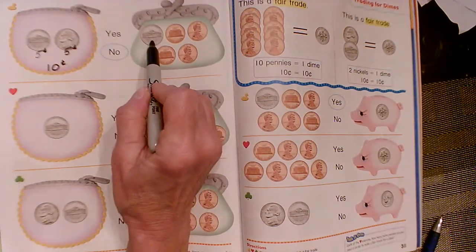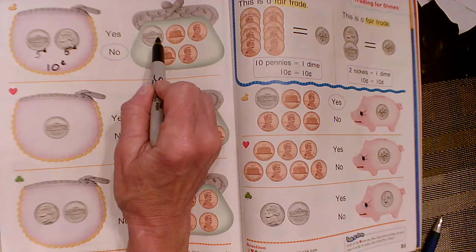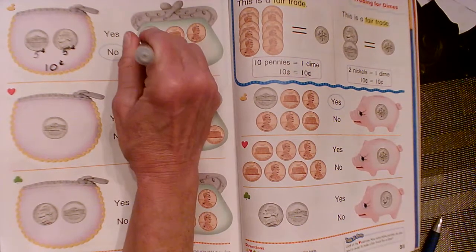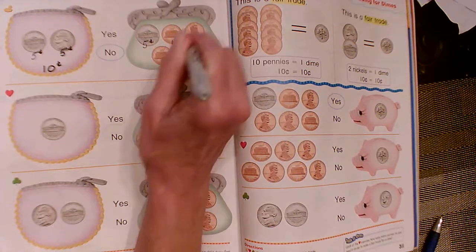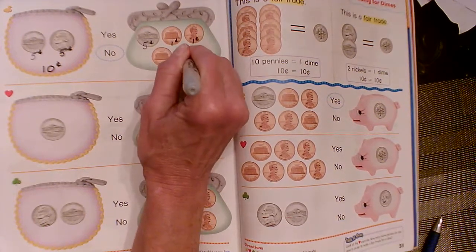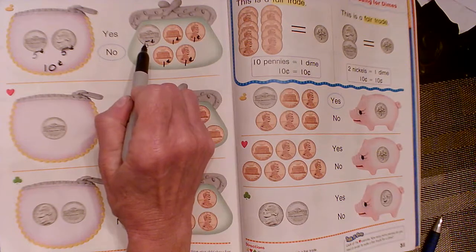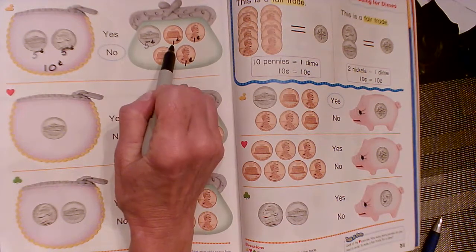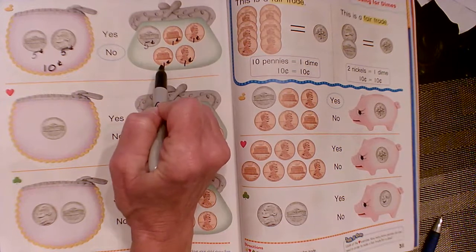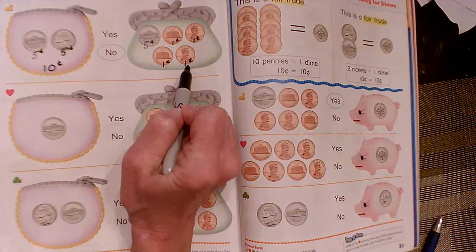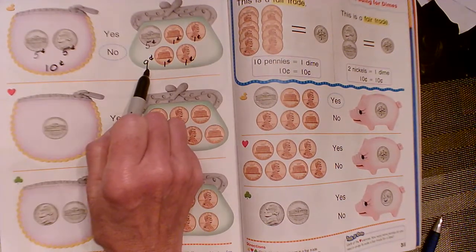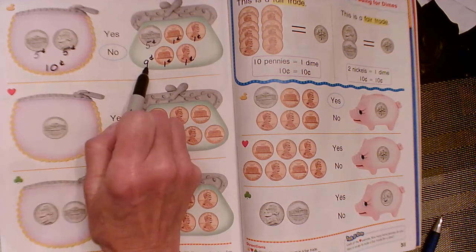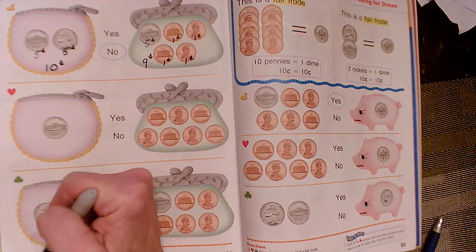Let's see what we have here. That's the tail of a nickel. 5 cents. There's 1 cent, 1 cent, 1 cent, and 1 cent. Let's count how much money we have there. I have 5, 6, 7, 8, 9 cents. 9 cents. That would not be a fair trade, would it? I've got 10 here and 9 here. So those are not equal. Do the same thing to the rest of the page.